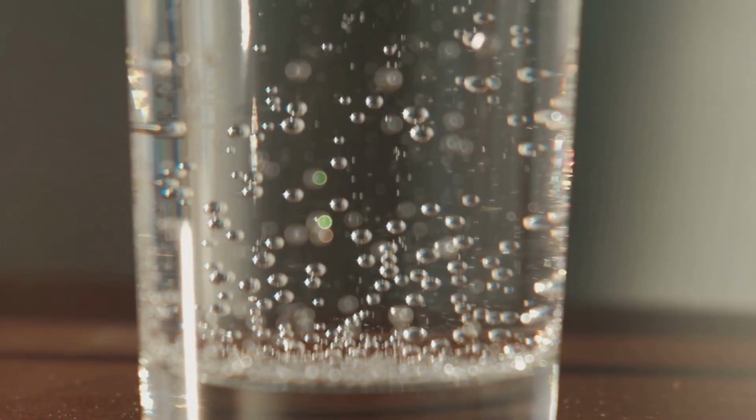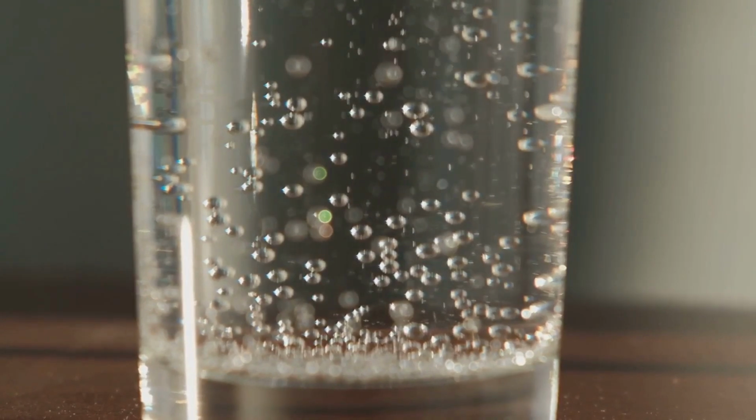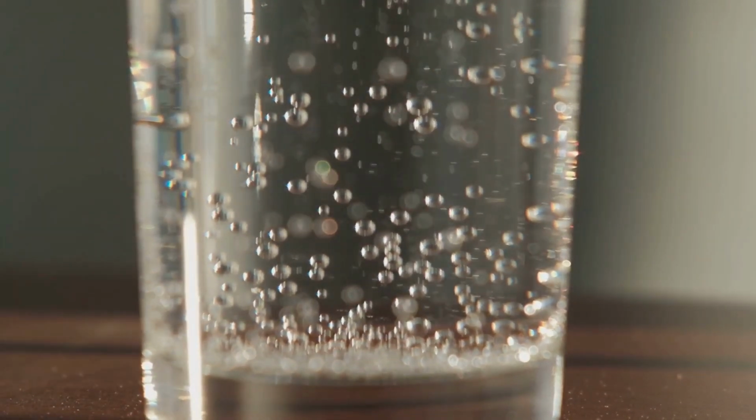And remember, whether it's natural effervescent water or artificially carbonated, each bubble is a testament to the marvels of science and nature working together.